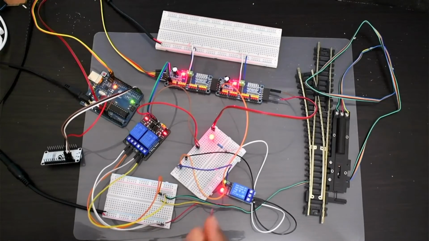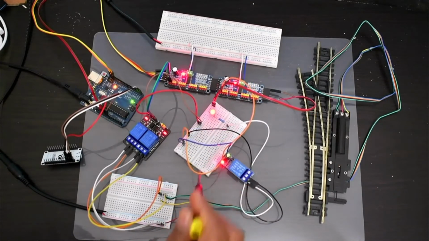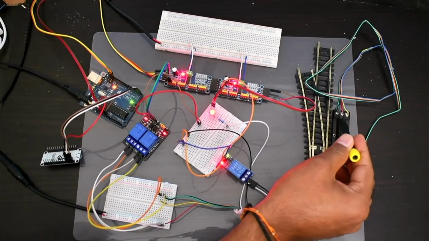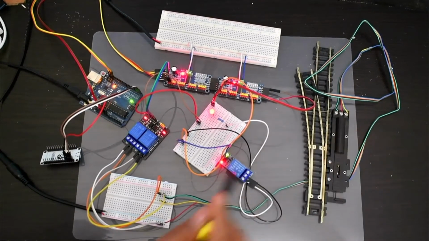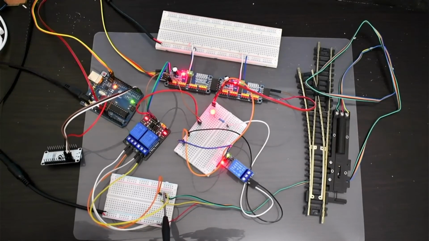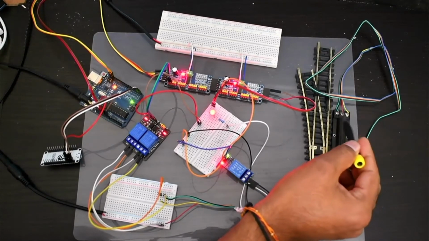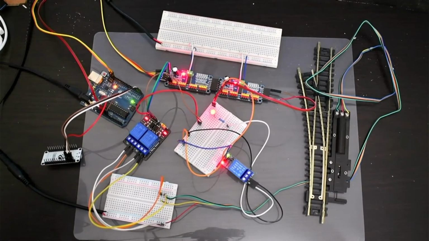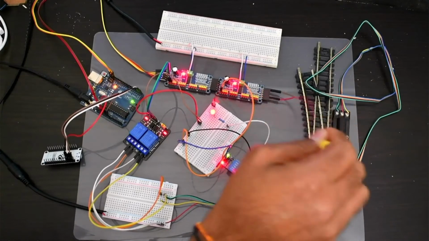If you see clearly, the black and green wire is connected to this yellow one, and the orange and blue wire is connected to this orange wire, for this side and this side, and this red one is GND, taking the GND line from the breadboard here directly. So this is how we have configured the relay switch.